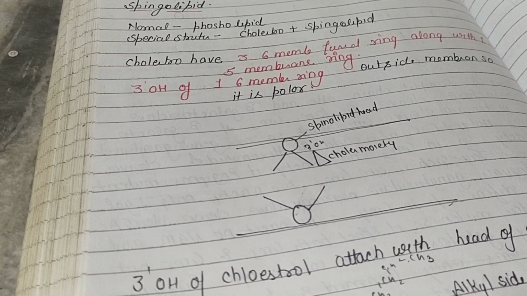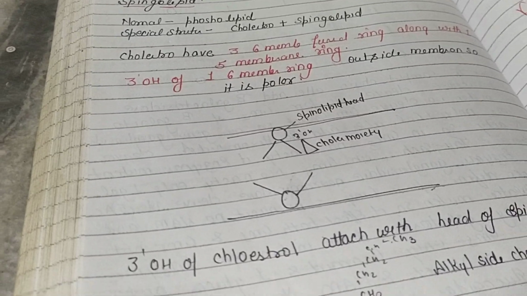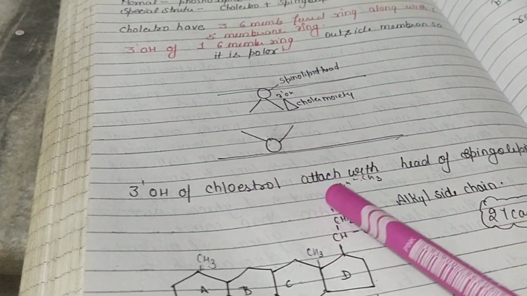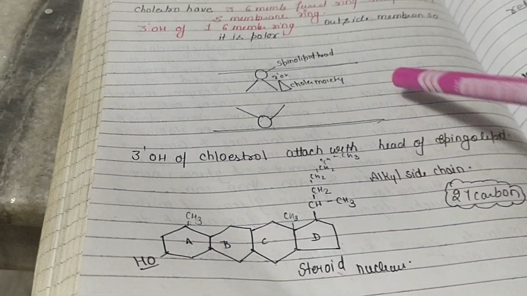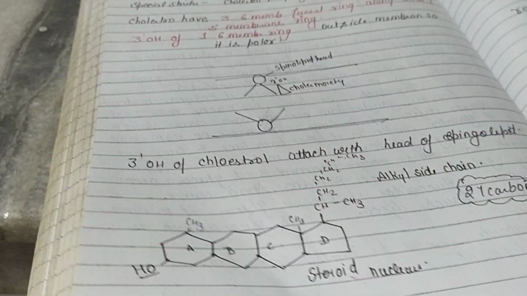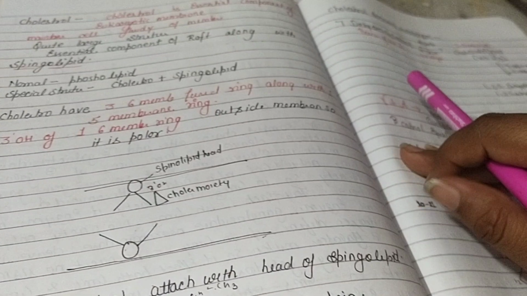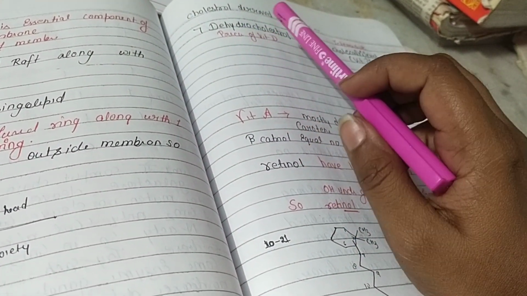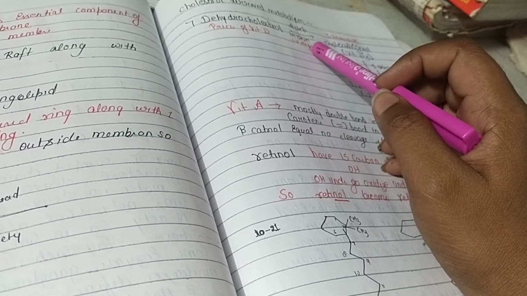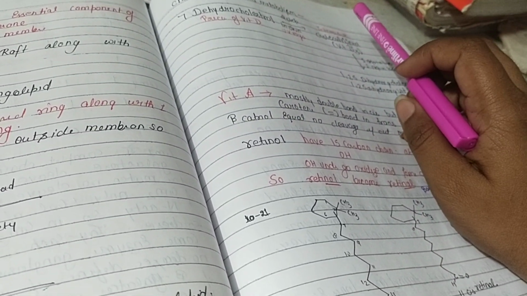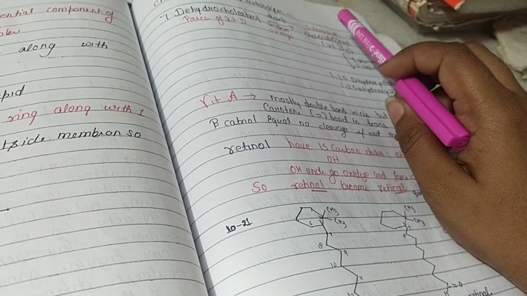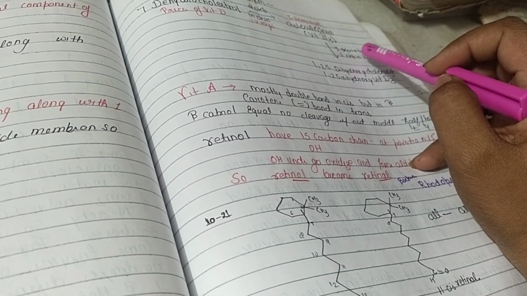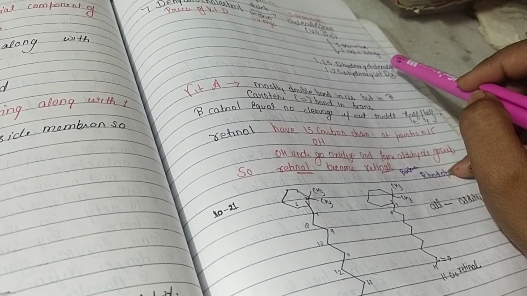Cholesterol has three six-membered fused rings with one pentagonal ring, and the 3-OH on the first six-membered ring is outside the membrane, so it's polar. The 3-OH of cholesterol is attached to the head of the sphingolipid, and the structure looks like that. It contains 27 carbons. Here's how cholesterol is derived in metabolism. 7-dehydrocholesterol is the precursor of vitamin D. In the skin, UV rays act through an intermediate to make cholecalciferol, vitamin D3. One step happens in the liver and one step in the kidney.